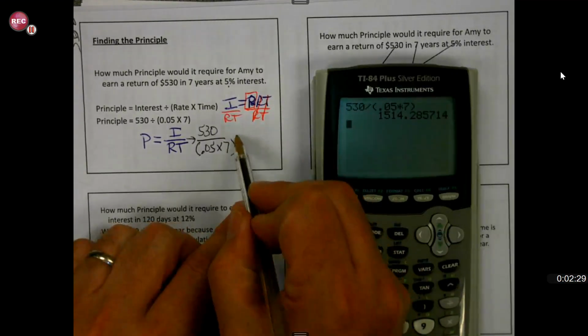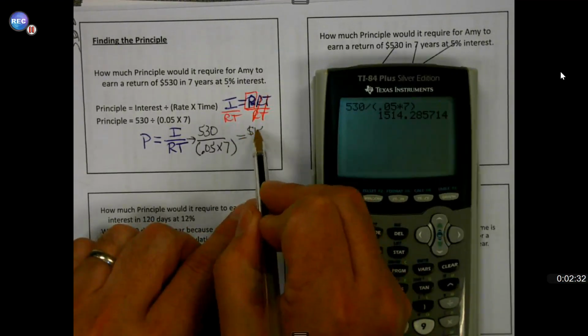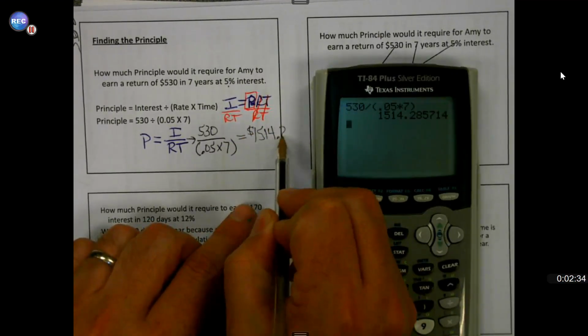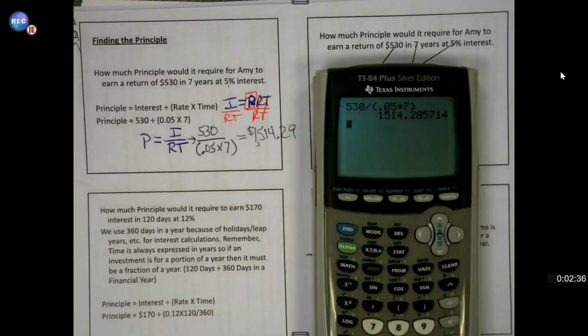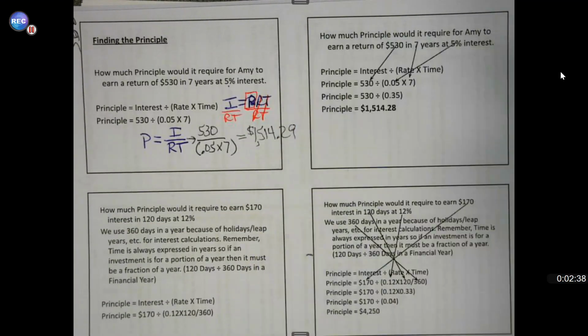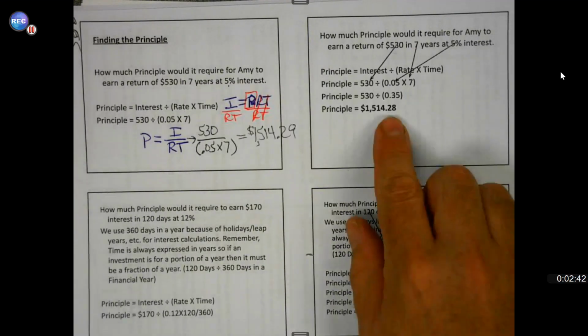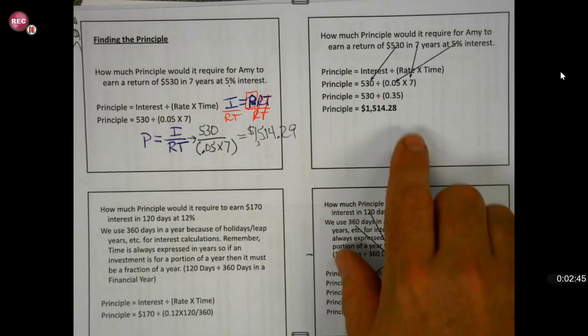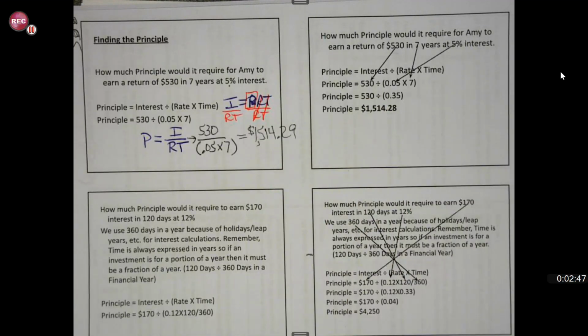And so I'd go ahead and I'd get my value. And they rounded differently than I did. It's 29, it's not 28. So they're showing where all these numbers plug in.